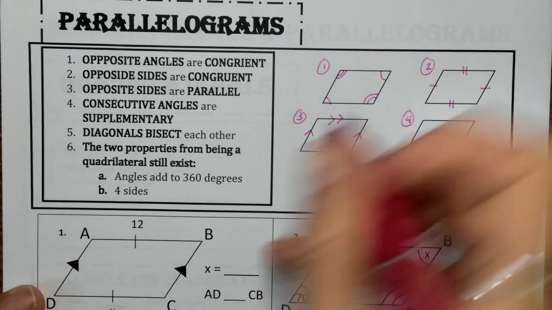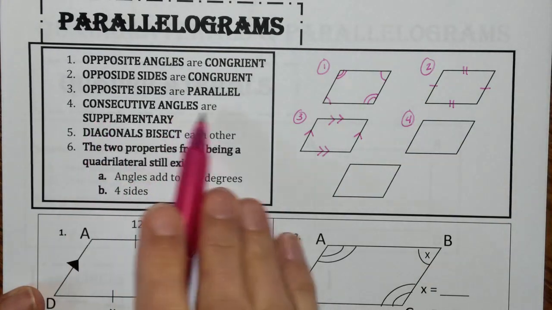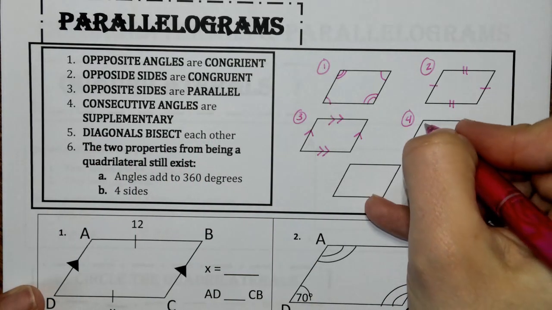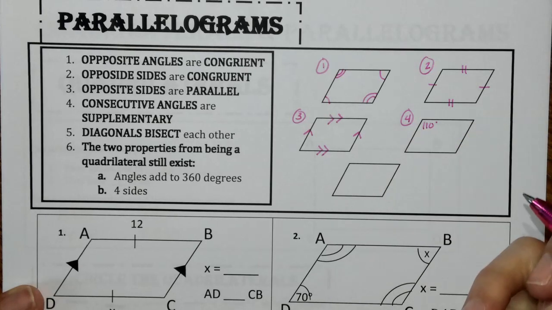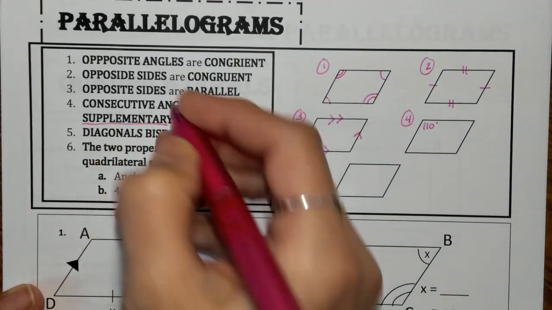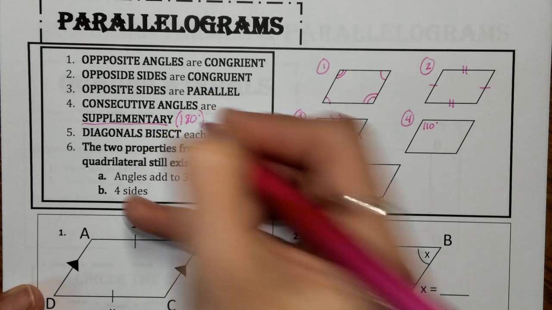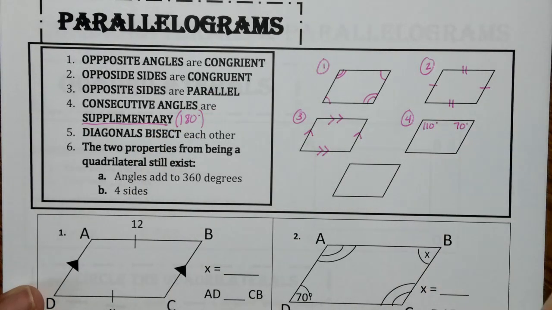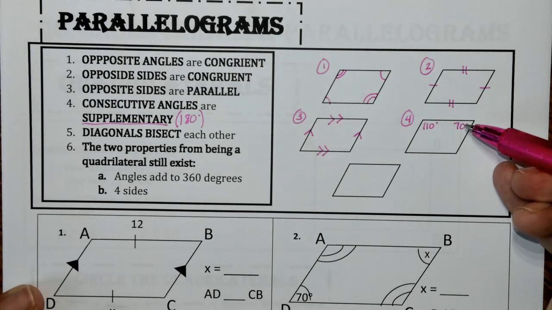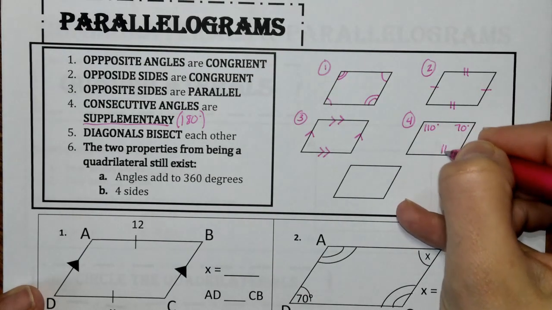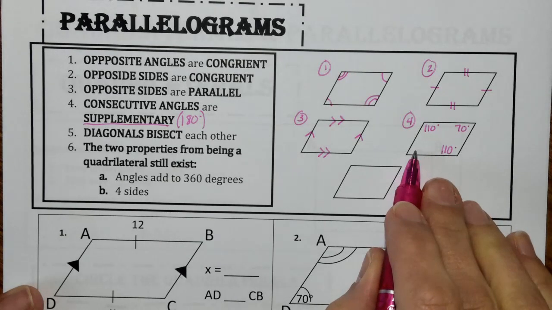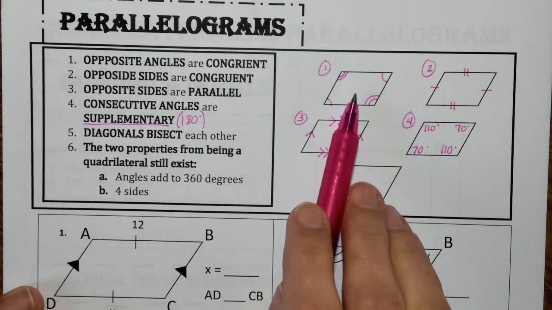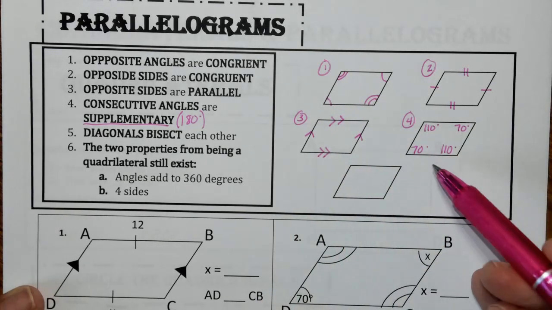Next, number 4, we're seeing that consecutive angles are supplementary. Consecutive is one after another. So if this top left one is 110, supplementary, remembering, is 180 degrees. That means the consecutive one right after it has to be 70. If you continue with consecutive, this is 70, this other one has to be 110. And if this is 110, then the next one has to be 70, which also satisfies property number 1, where opposite angles are going to be congruent.